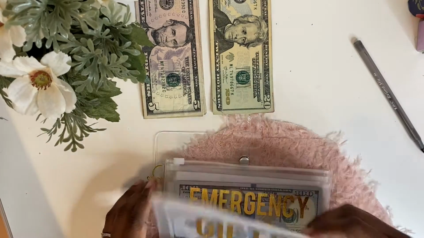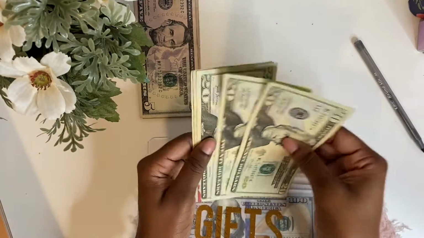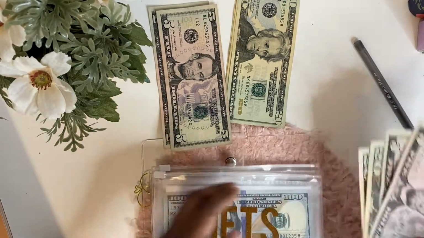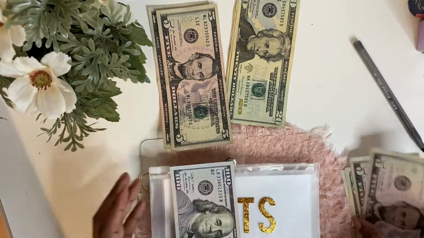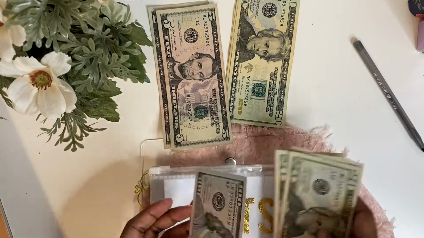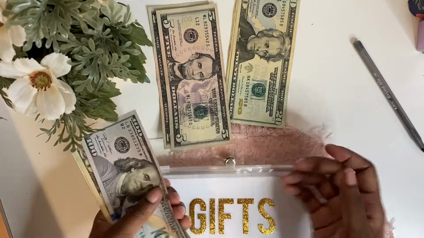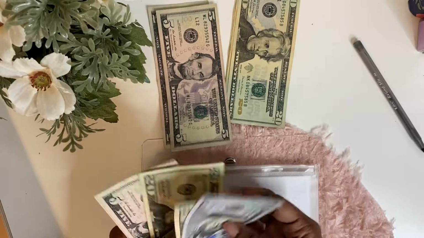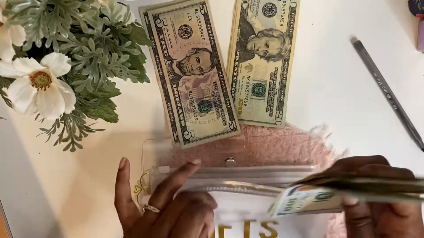And then for gifts, we are going to be putting in $50. We're going to take 2 20s and 2 5s. So that's 50. And we're just going to go ahead and put this in gifts. And this is for anybody, our friends, our family, birthdays. We just have this sinking fund here. We can use money out of this. So we have 100, 120, 140, 145, 150 in gifts.